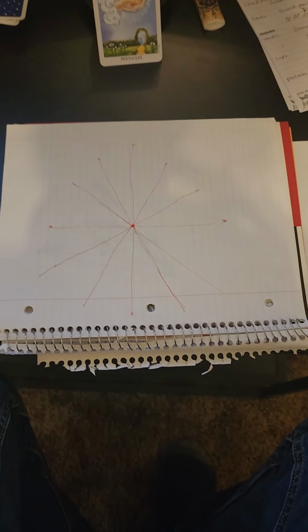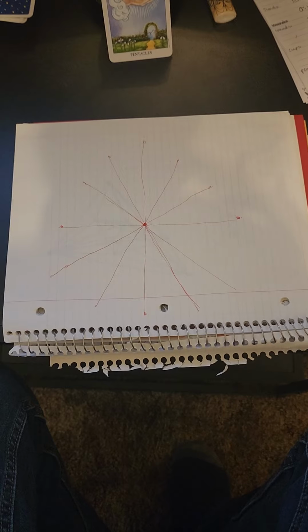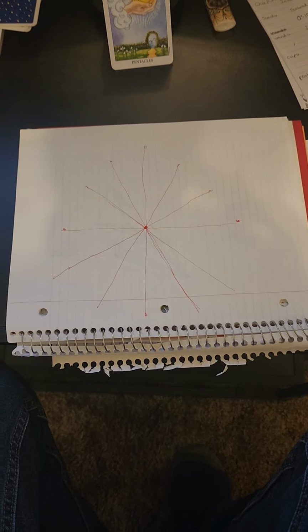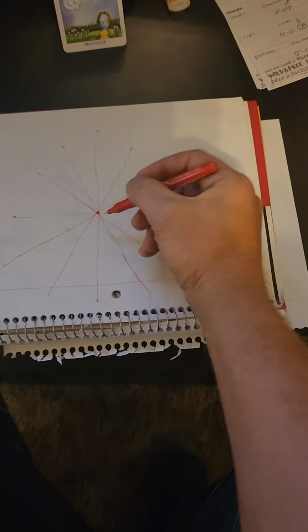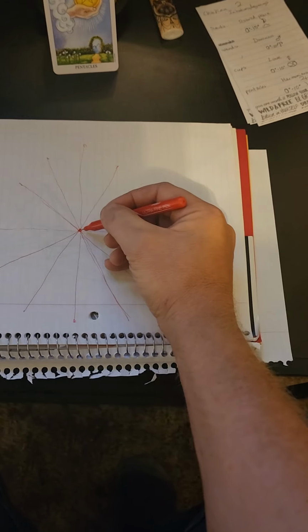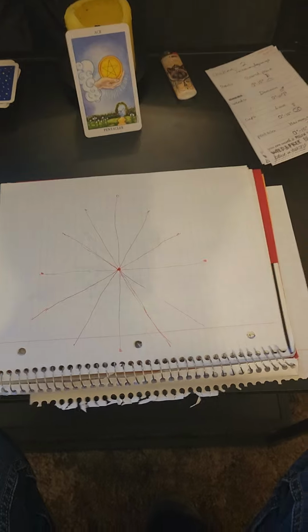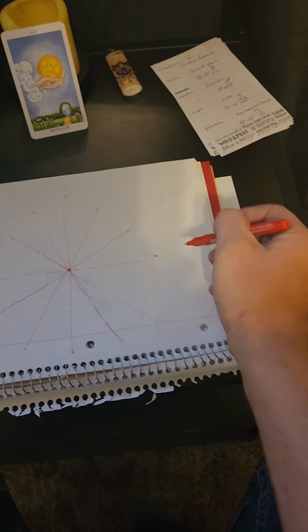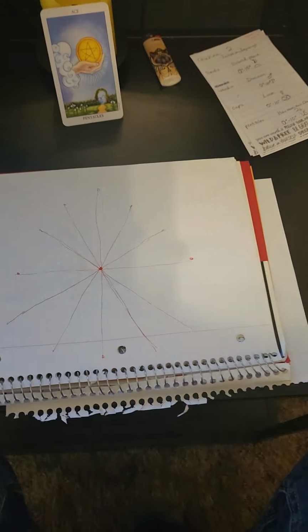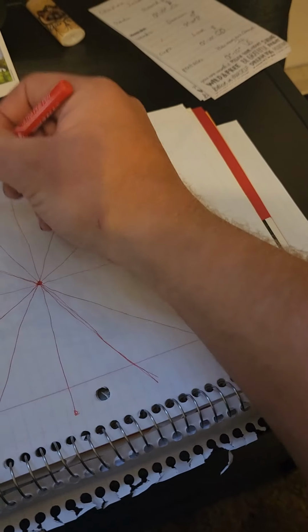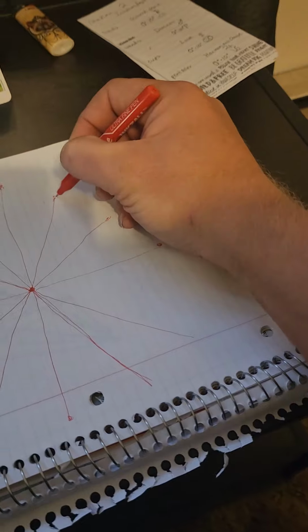So this was kind of the beginning, right? You got the beginning, which is like your source, God or whatever. And it shoots out in all different directions. And as it does it, it makes these connections with each of these energetic lines. And then that in itself forms different connections, right?